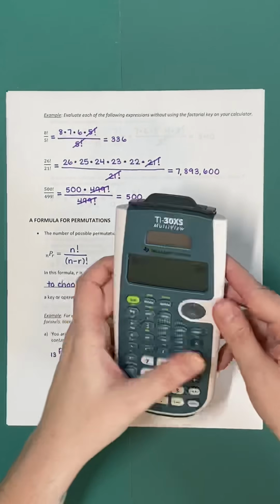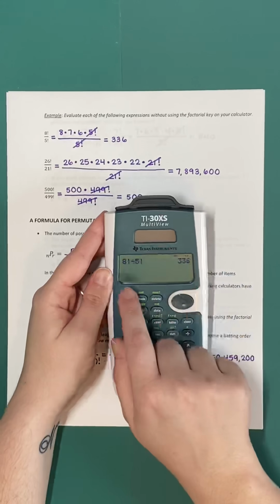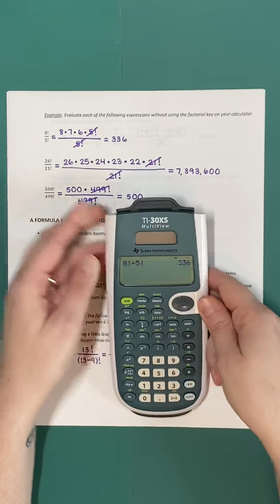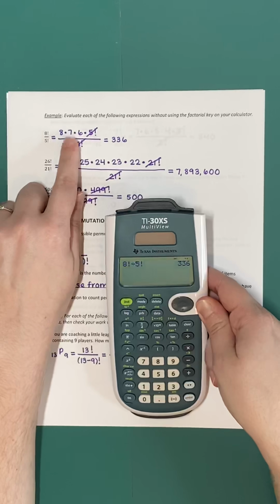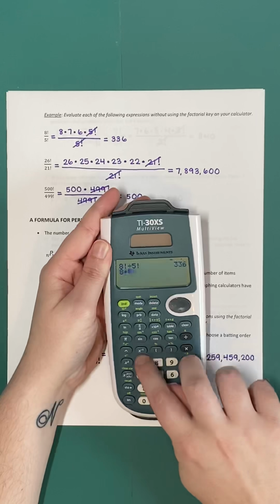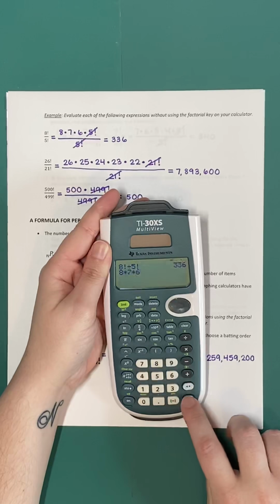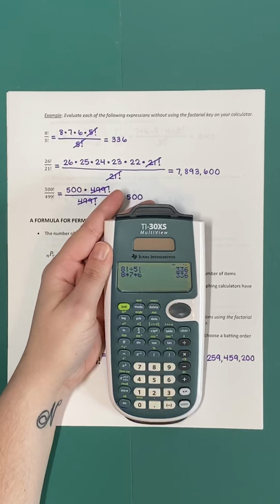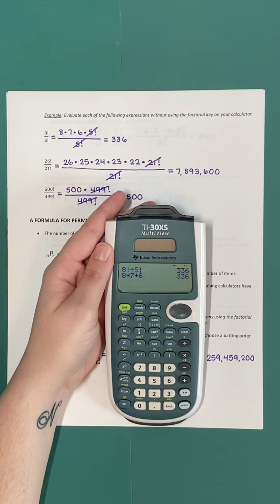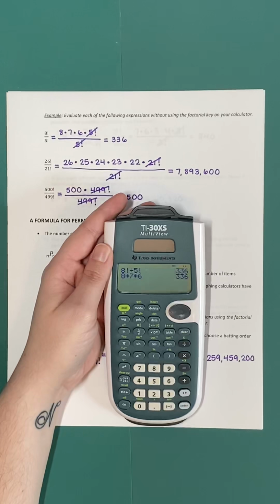According to the calculator, 8 factorial divided by 5 factorial is 336. We need to confirm that this ends up being the same thing. So if I take 8 times 7 times 6 and multiply those, sure enough, I get 336. So this is just a different way to approach a problem like this. We can simplify factorials in the calculator, or we can break them down like this.